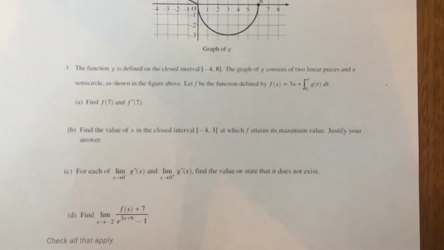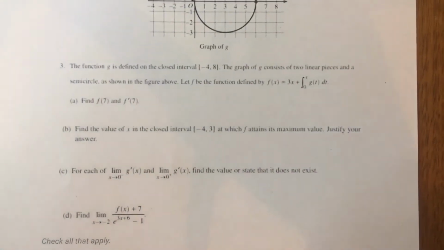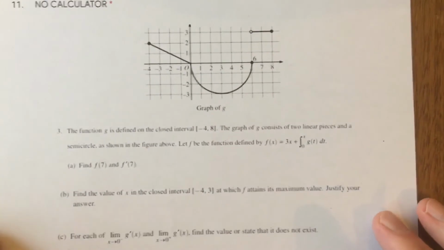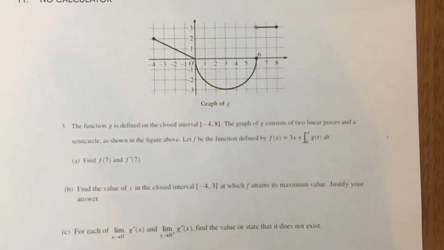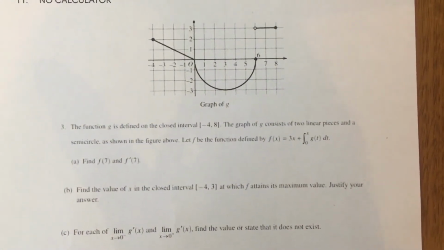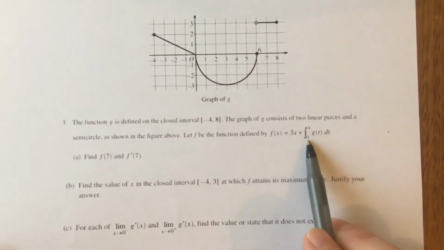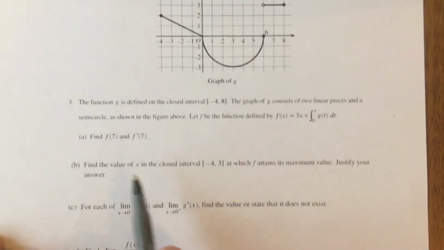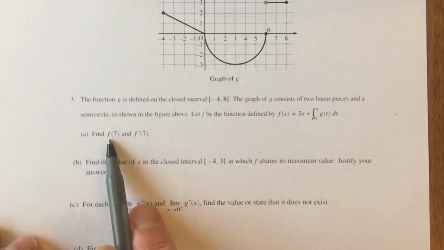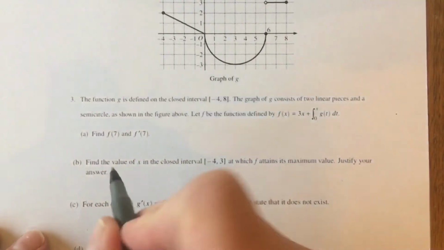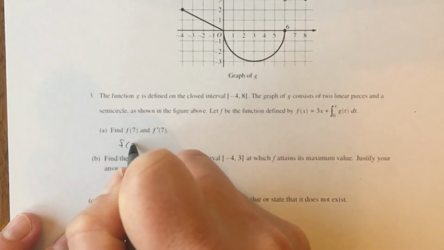All right, we're going to do the first free response problem from review day number 6. We were given a graph and told that this is g, and then there's another function f that is equal to 3x plus the integral of g from 0 to x. And first thing we're asked to do is find out what f of 7 is and what f prime of 7 is. So we'll start with f of 7.